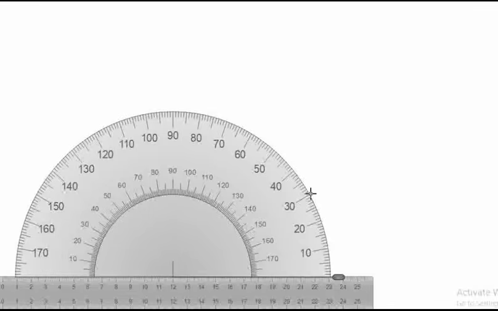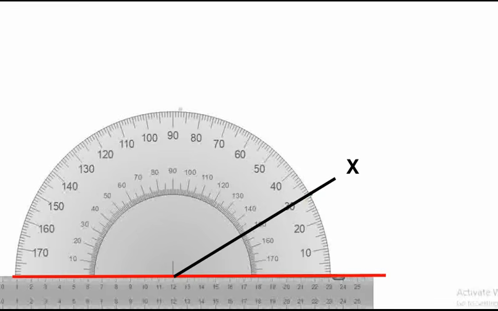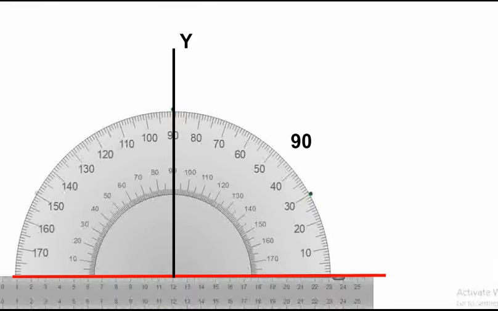Start by creating the axes. The X-axis should be at a 30-degree angle from the base. The Y-axis at 90 degrees. And the Z-axis at 150 degrees.